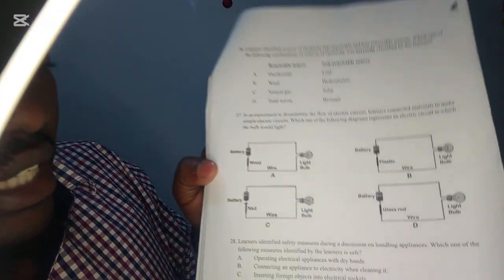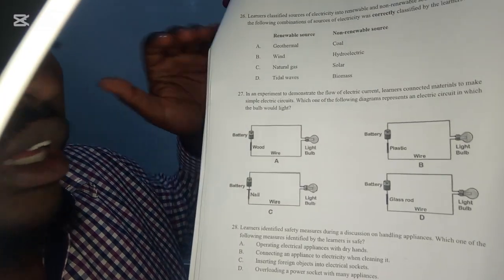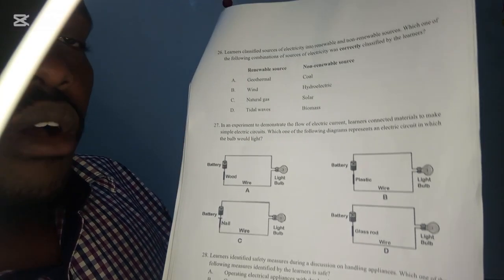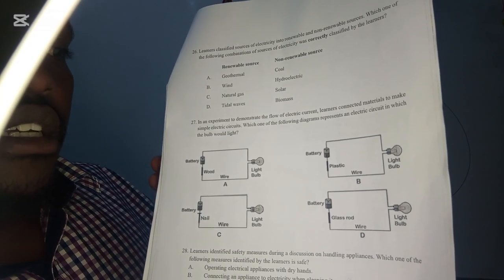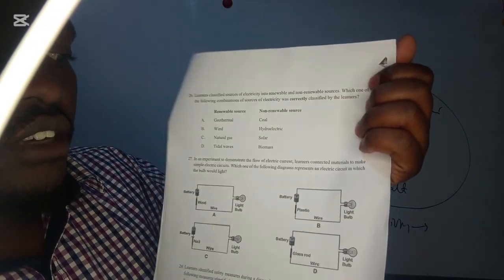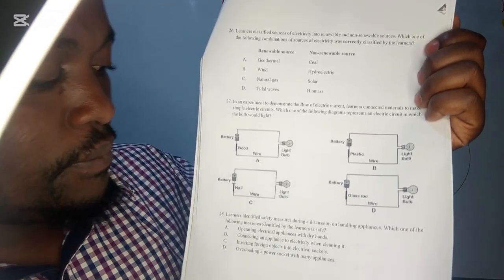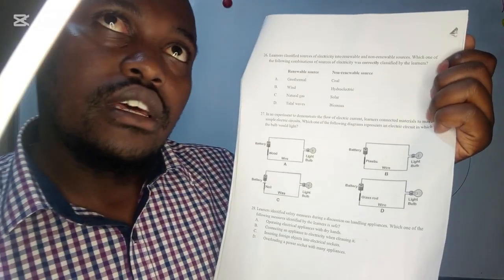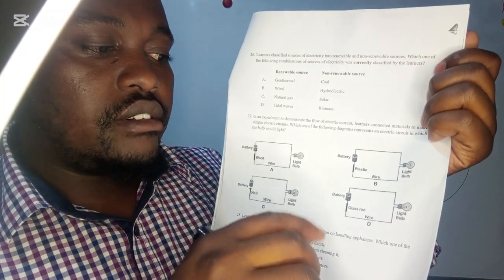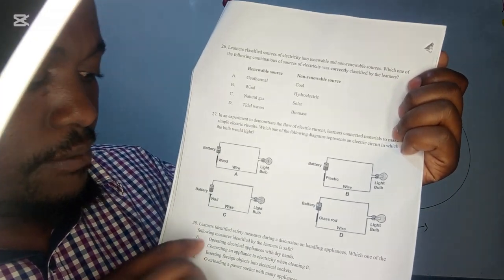28. Learners identified safety measures. For this question you need to know what I have explained about materials that conduct electricity. Go and study about safety measures on electric circuits and safety measures on handling electricity or faulty electric wires. You could be asked about the suitable materials for insulating electric wires. So you can insulate using plastic so that you do not touch on live wires.